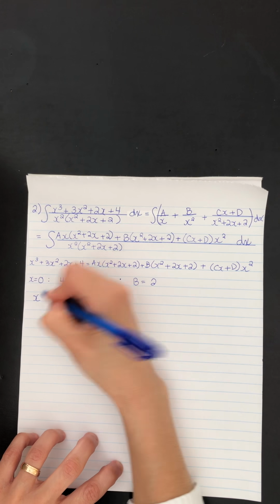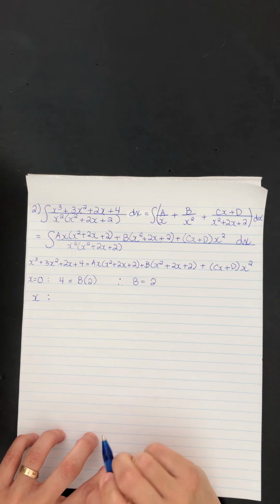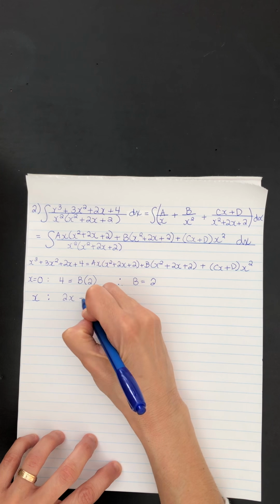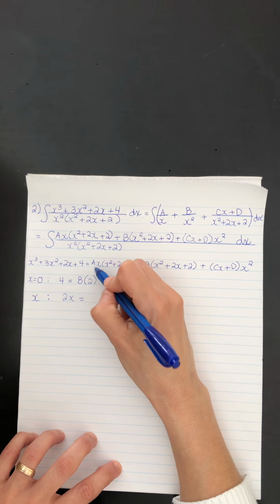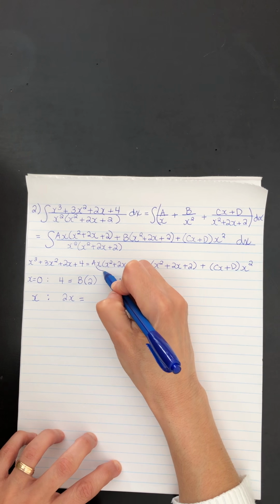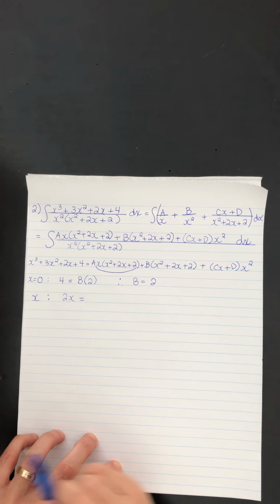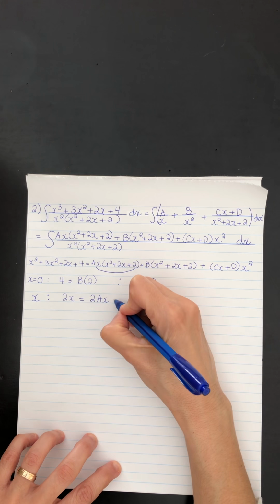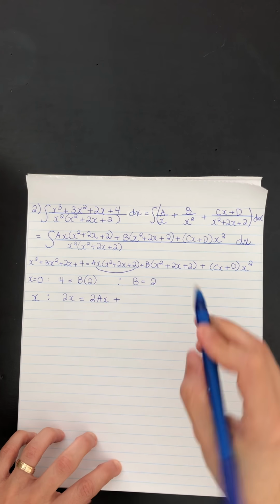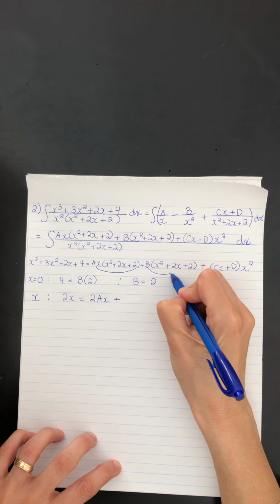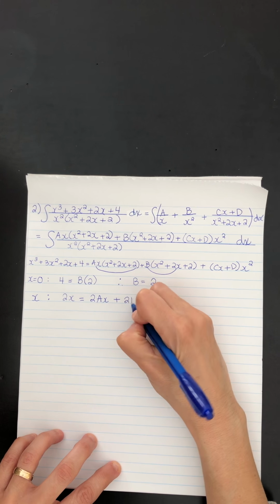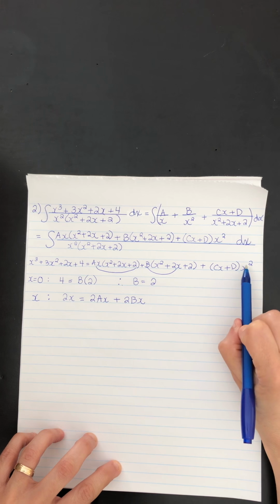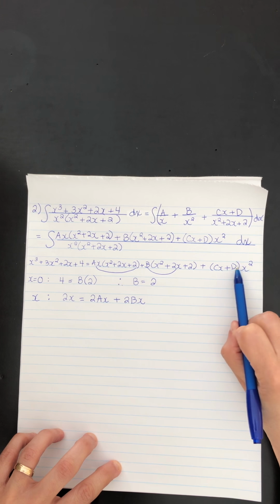The coefficient of x here will work. On the left side, we have 2x. On the right side, where are our x terms? Here would be 2ax, plus, where else? Here, 2bx. Anywhere else? No, that is a cube, that is a square.